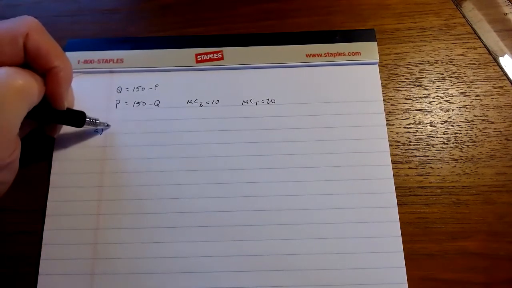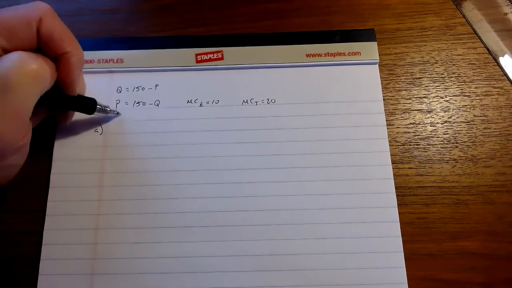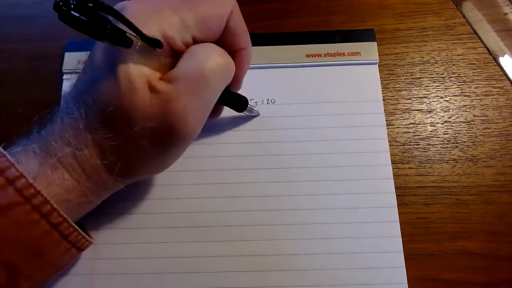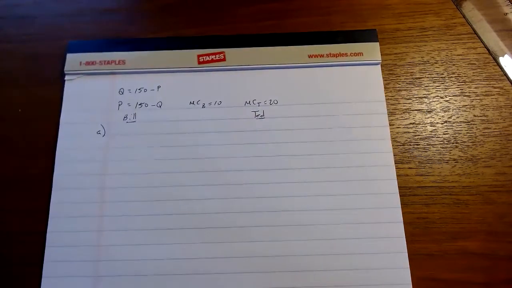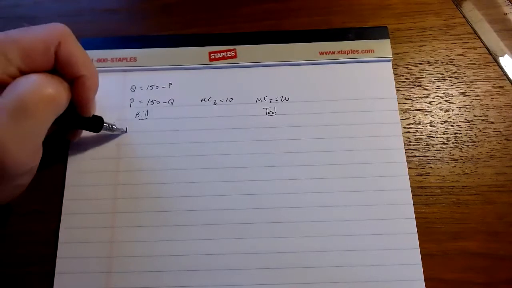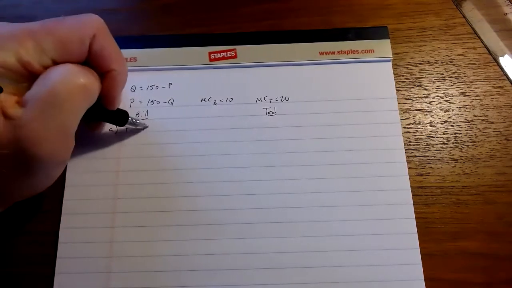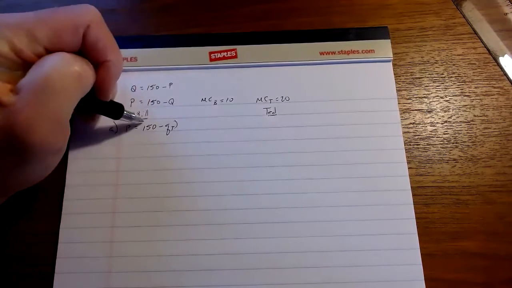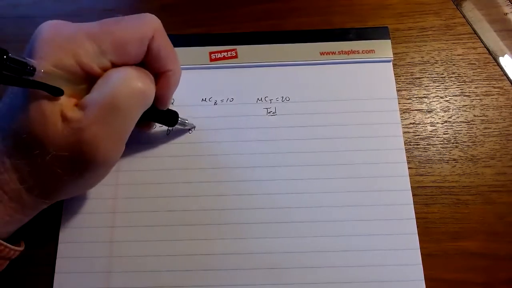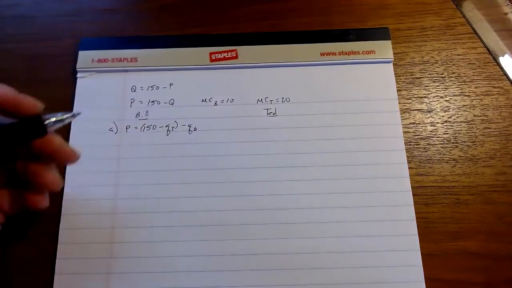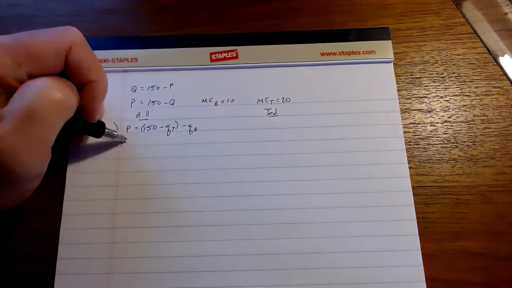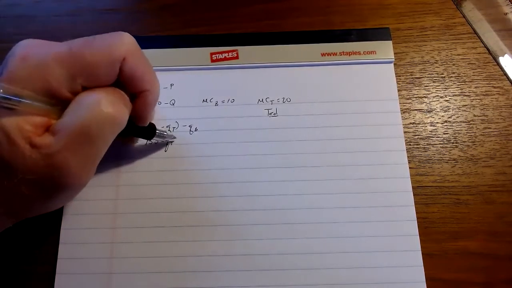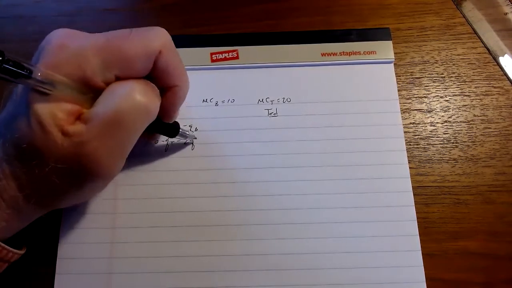So part A says this. So we'll take each of them separately. I'll put Bill over on this side, and we'll put Ted over here. So Bill's demand is going to be 150 minus QT minus QB. Right? And his marginal revenue then is going to be 150 minus QT minus 2QB.